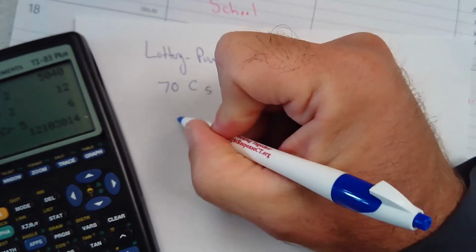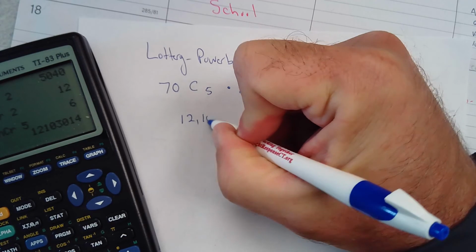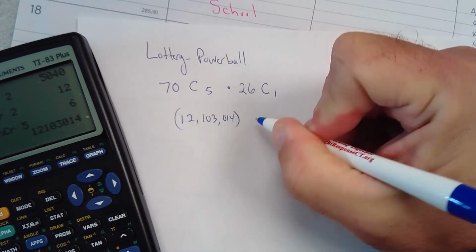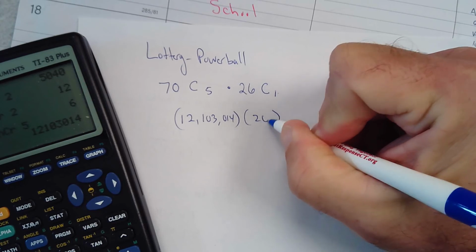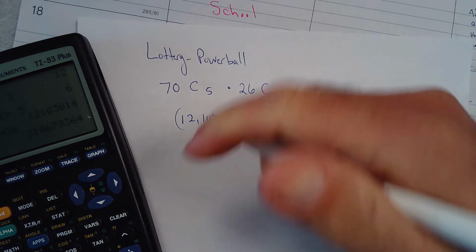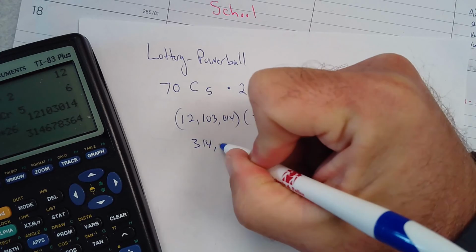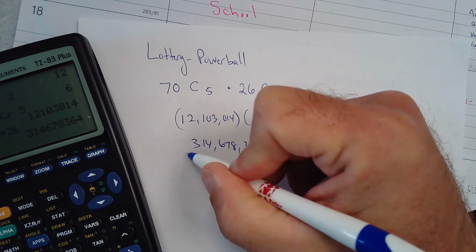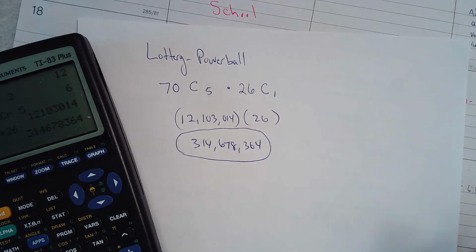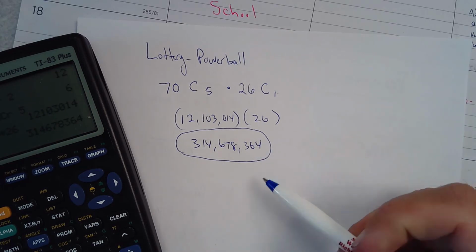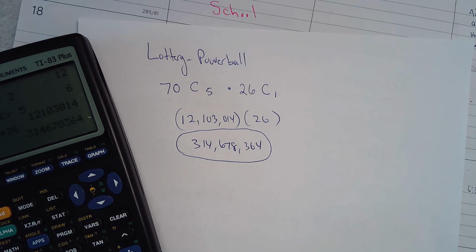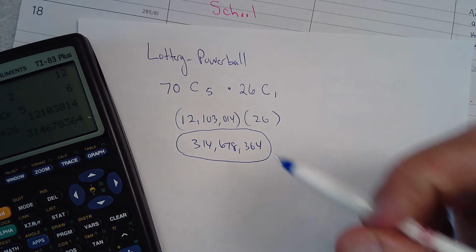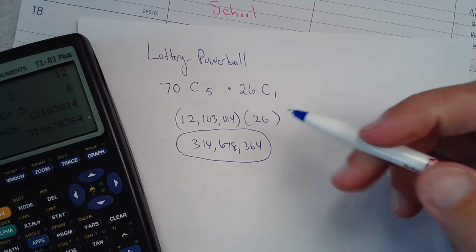So 70, if we go to math, PRB, combination, 70 combination 5, if we look at that number, 12,103,014, and if we do 26 combination 1, that's just going to be 26. So if I multiply that by 26, 314,607,364 total outcomes. That's how many different combinations there are that can come up in the Powerball. That's why if you buy one ticket, the probability of you winning is 1 divided by that. A very small probability, obviously. But again, we want to figure out the total outcomes.